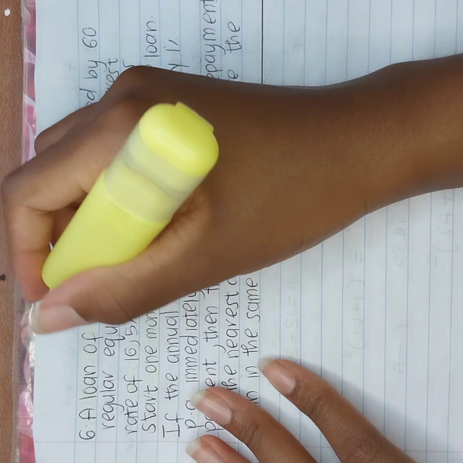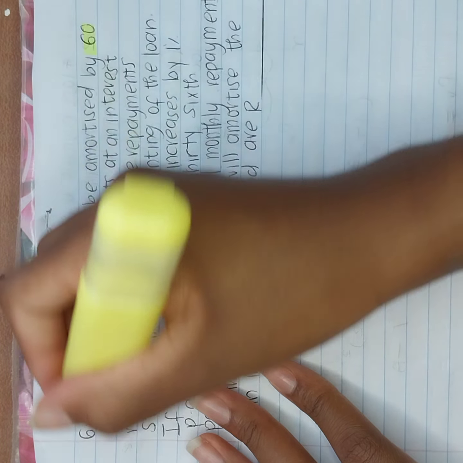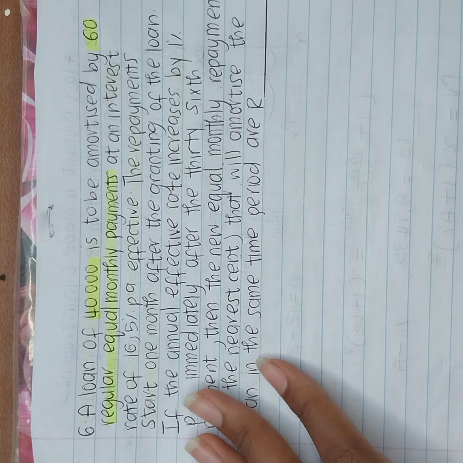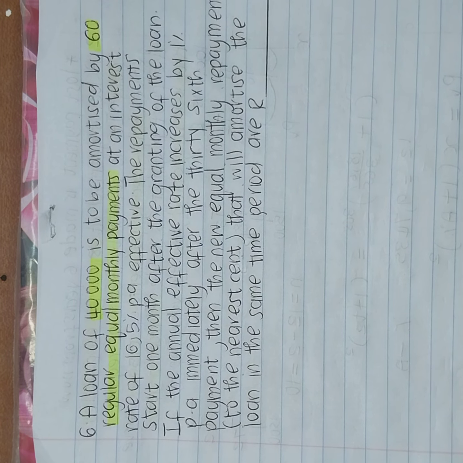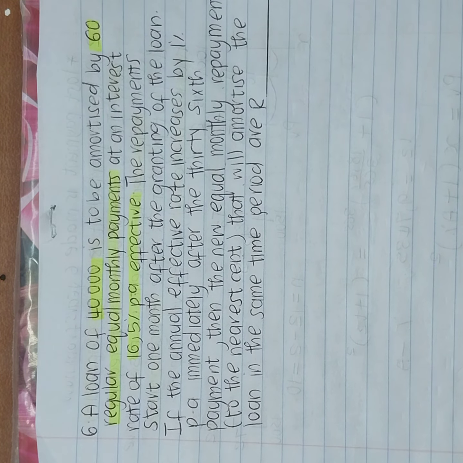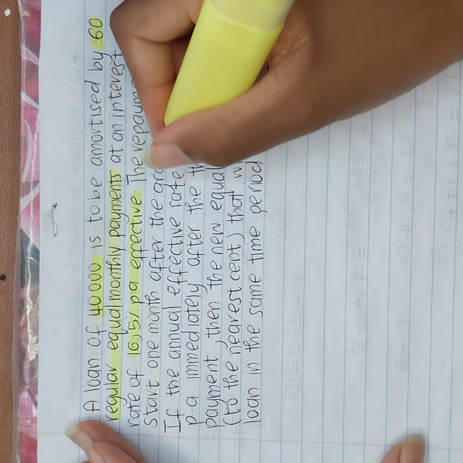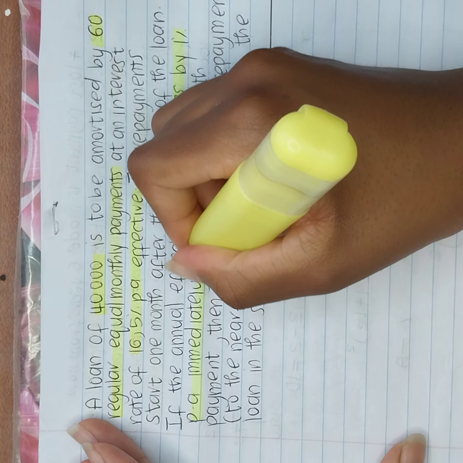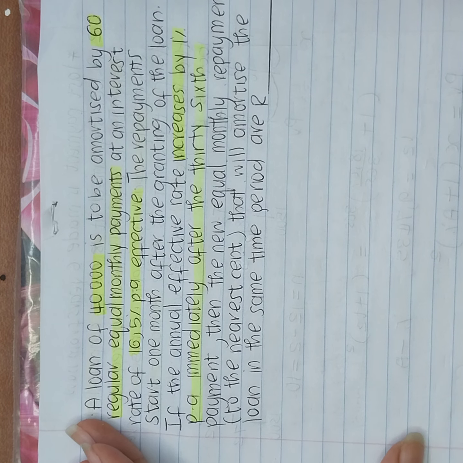Our next question says a loan of 40,000 is to be amortized by 60 regular equal monthly payments at an interest rate of 16.5% per annum effective. The repayments start one month after the granting of the loan. If the annual effective rate increases by 1% per annum immediately after the 36th payment, then the new equal monthly payments to the nearest cent that will amortize the loan in the same period are equal to.